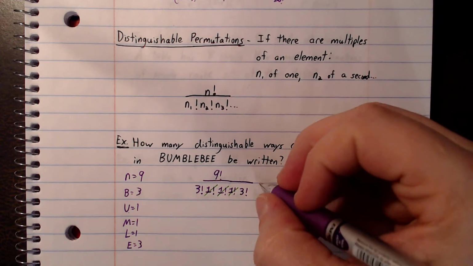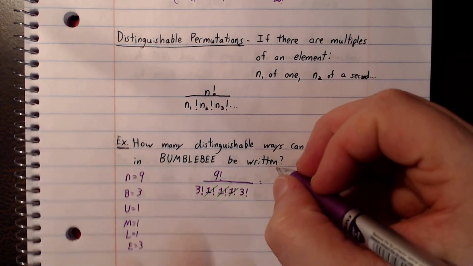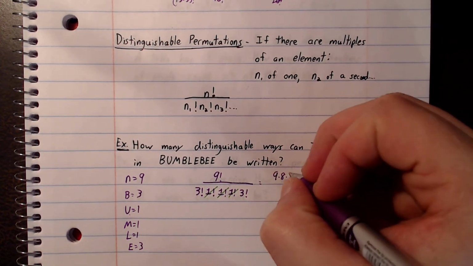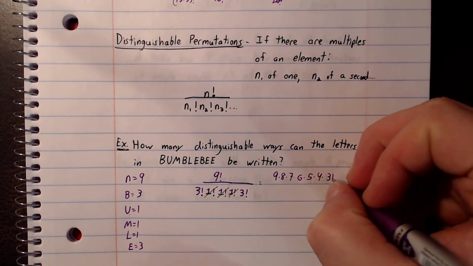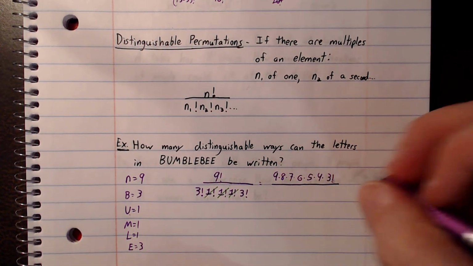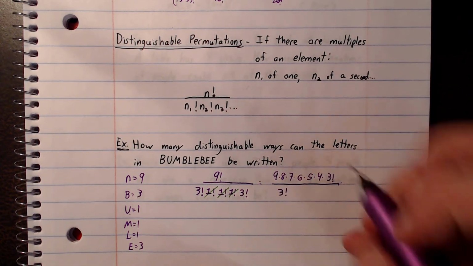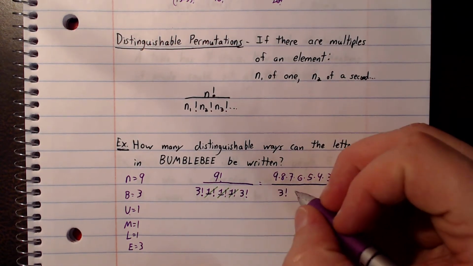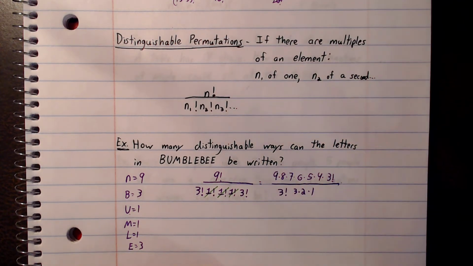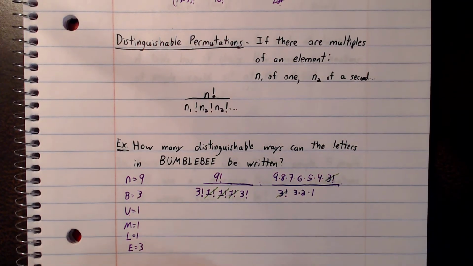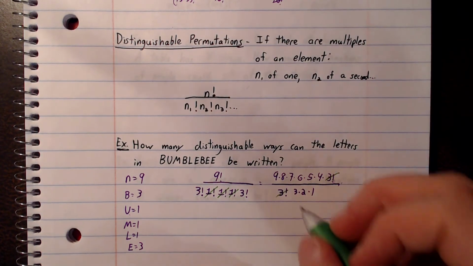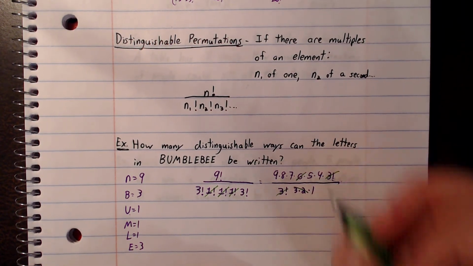9 factorial, I'm going to write as 9 times 8 times 7 times 6 times 5 times 4 times 3 factorial. And I'm going to expand this one, 3 times 2 times 1. We left those on purpose so we can get rid of those. 3 times 2 is 6.